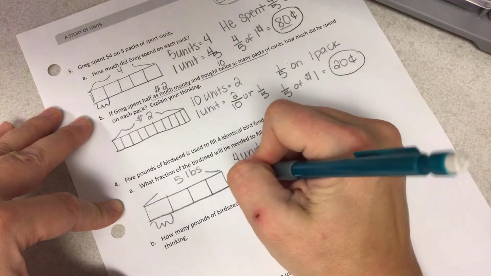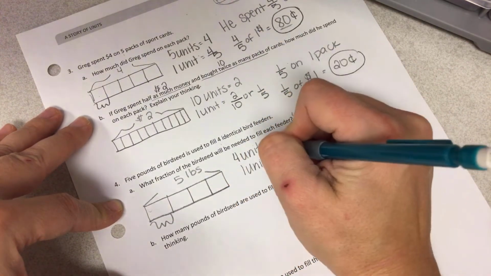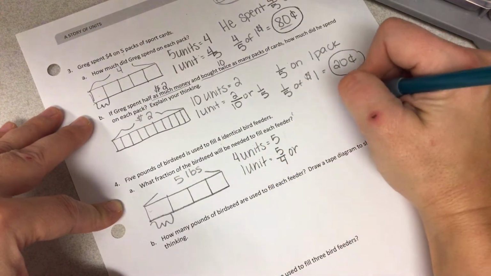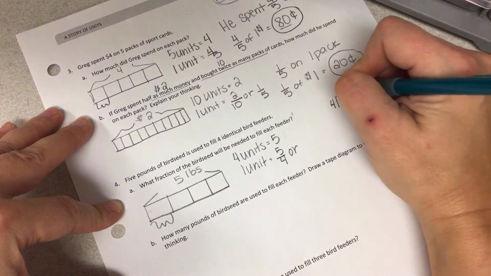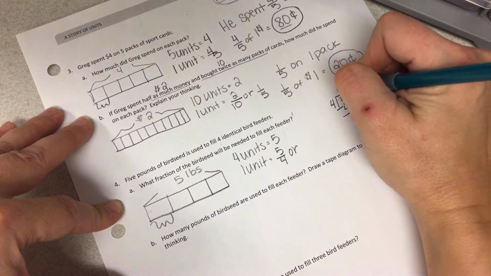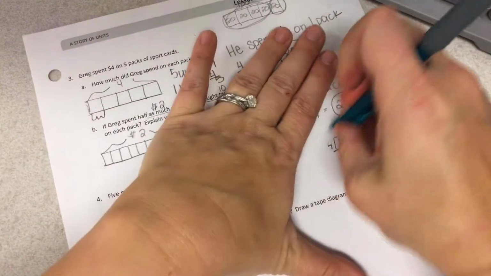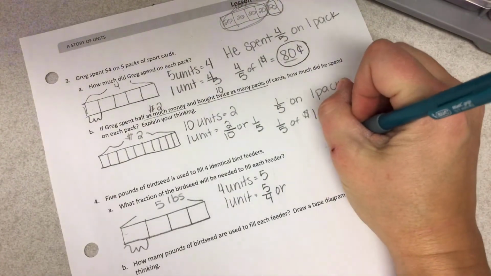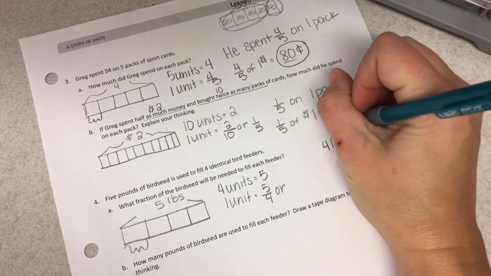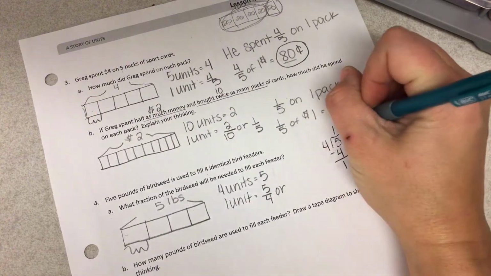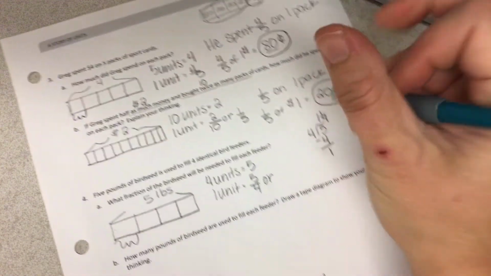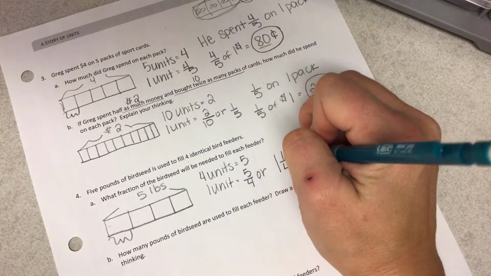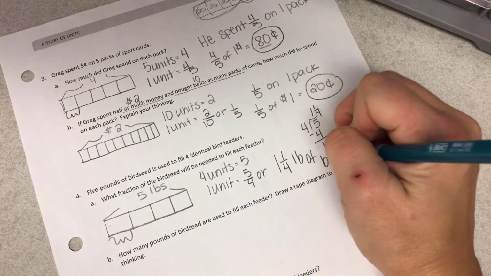If I have 1 unit, that equals 5/4, or convert that into a mixed number, because I cannot leave that. Oh, sorry, I did that the wrong way. No, I did. 5 divided by 4. 4 goes into 5 one time. Minus 4 equals 1/4. So 1 bird feeder gets 1 1/4 pound of bird seed.